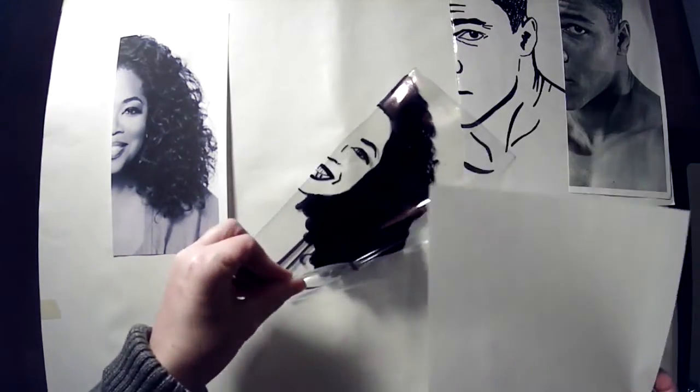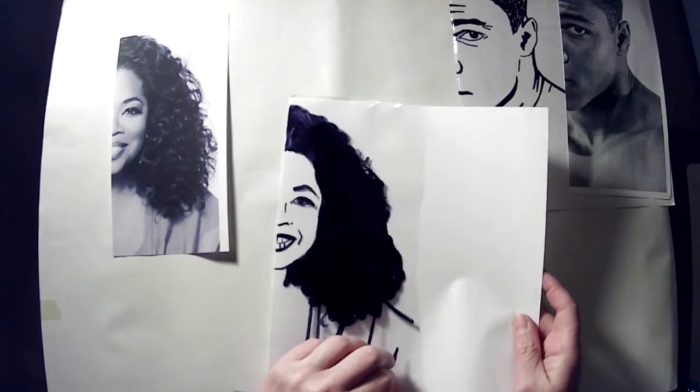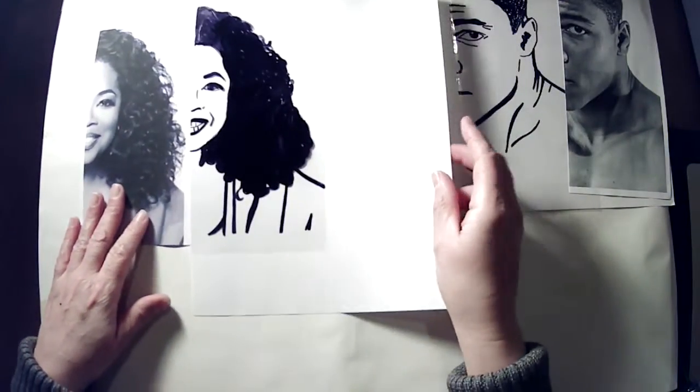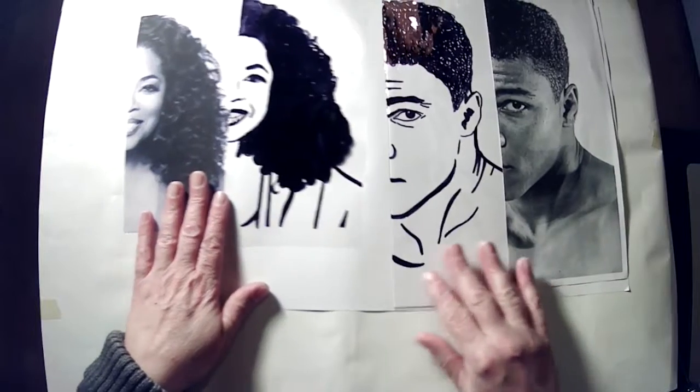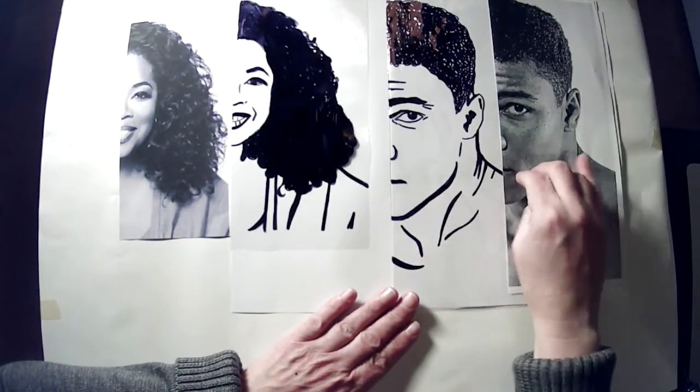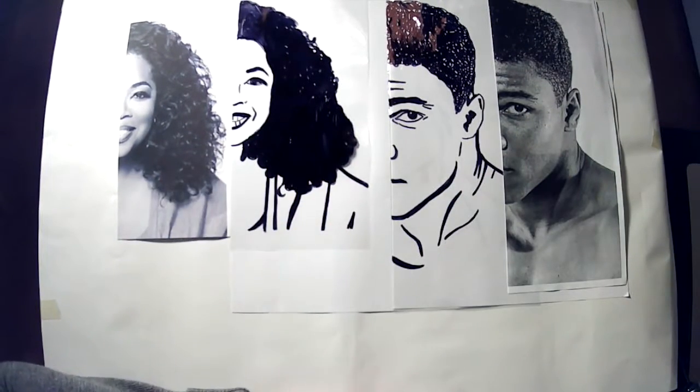And here I am putting in a white copy, and I will copy these on a machine for you so that they'll work together with your poetry. And there we go. Outline of Muhammad Ali, outline of Oprah Winfrey.